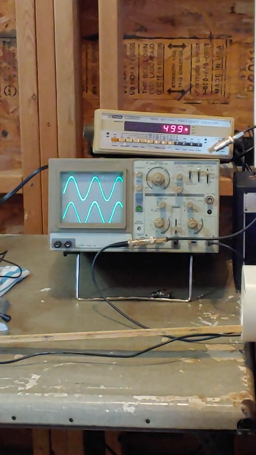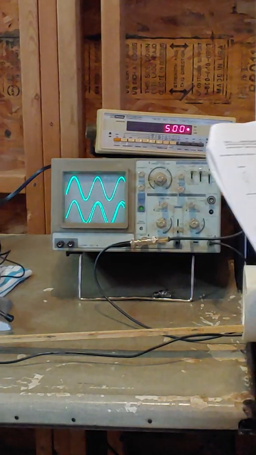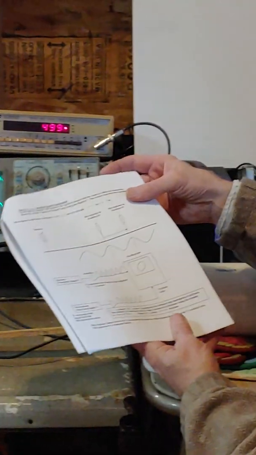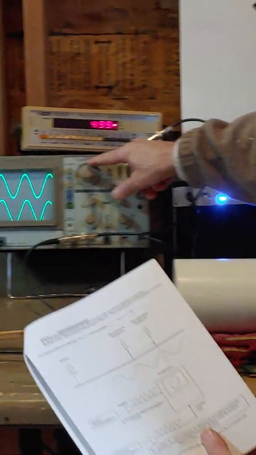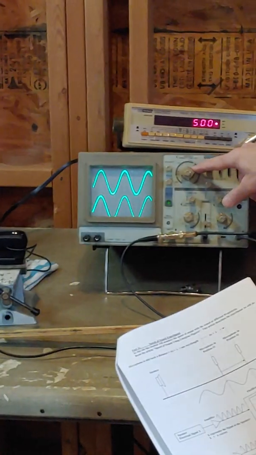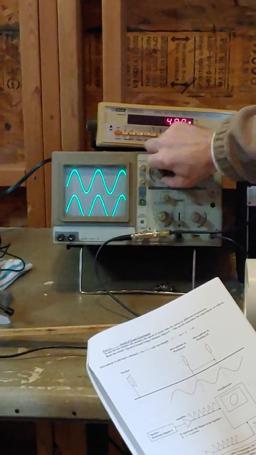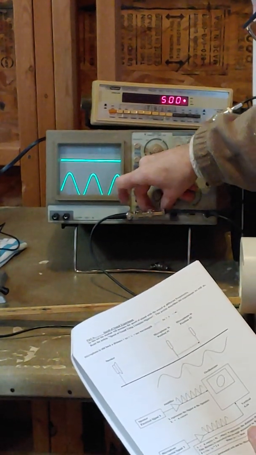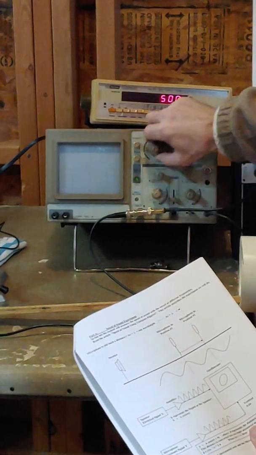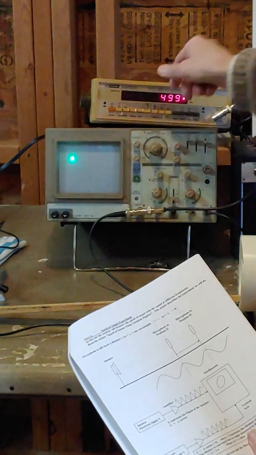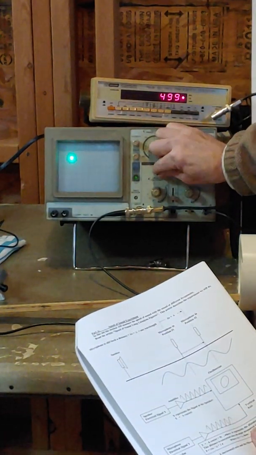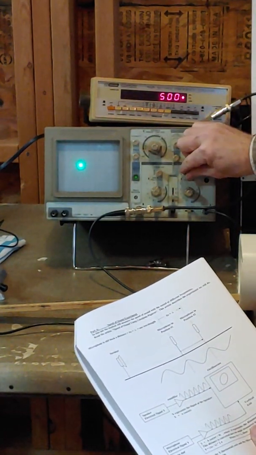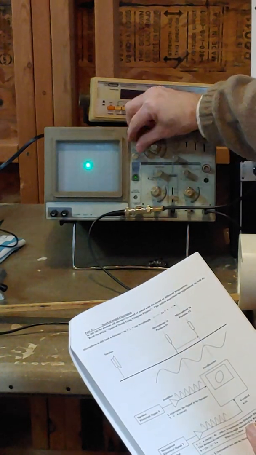Okay. Now, on page 2, what we're also going to explain is that I can put this oscilloscope in what's called XY mode. And in XY mode, the oscilloscope just produces a single dot.